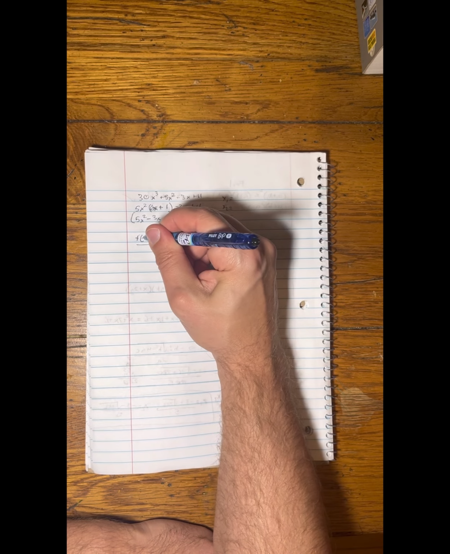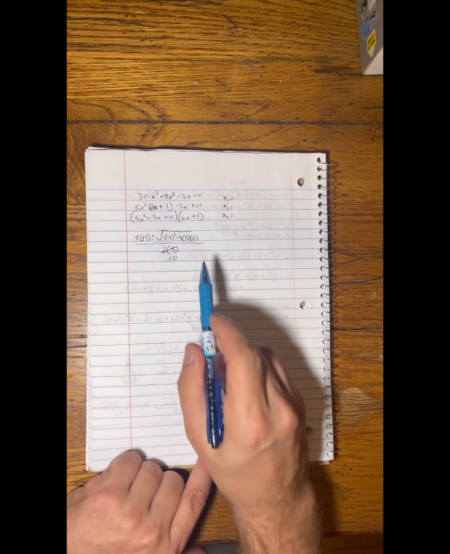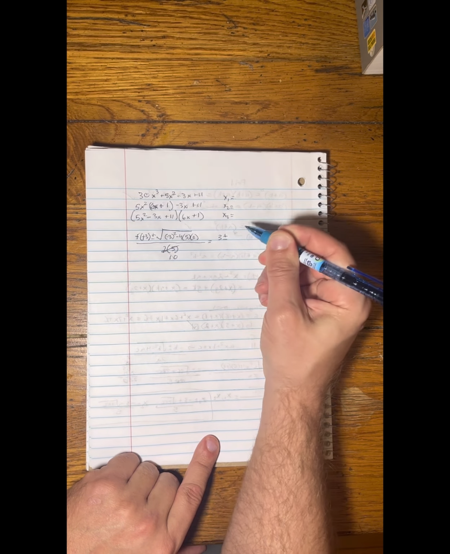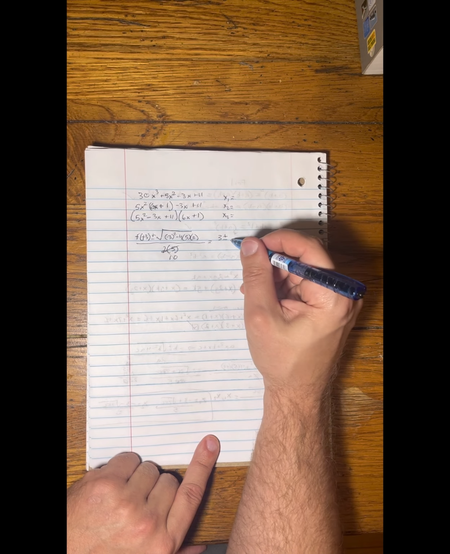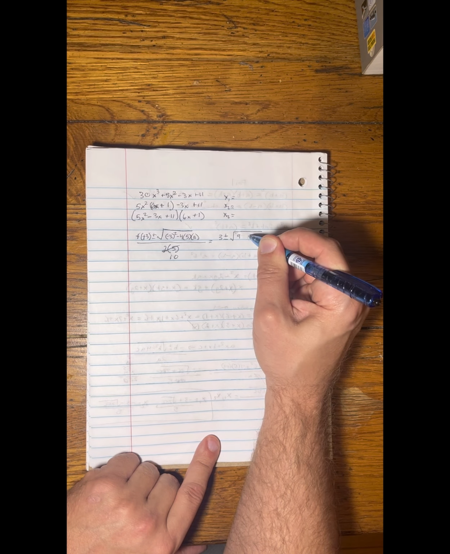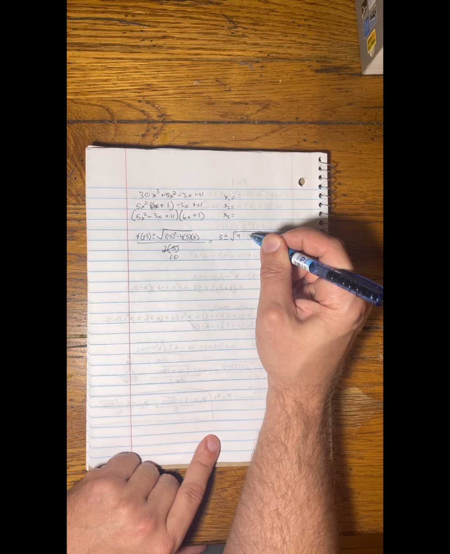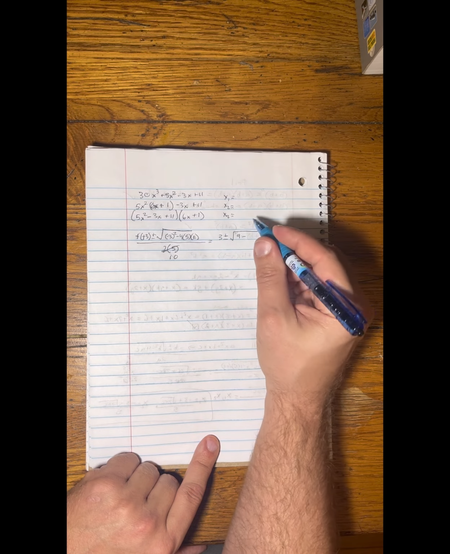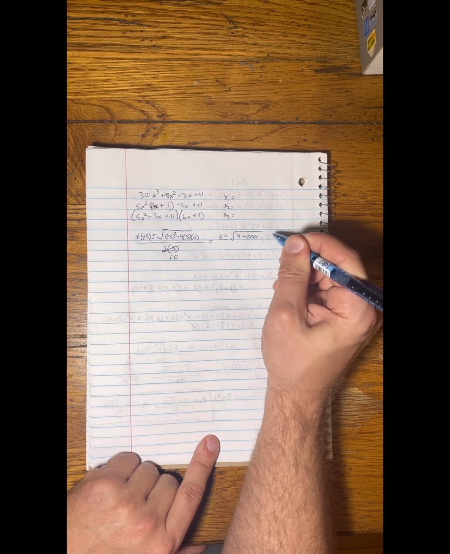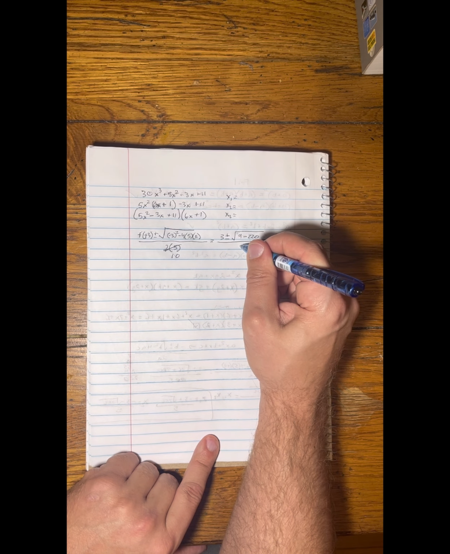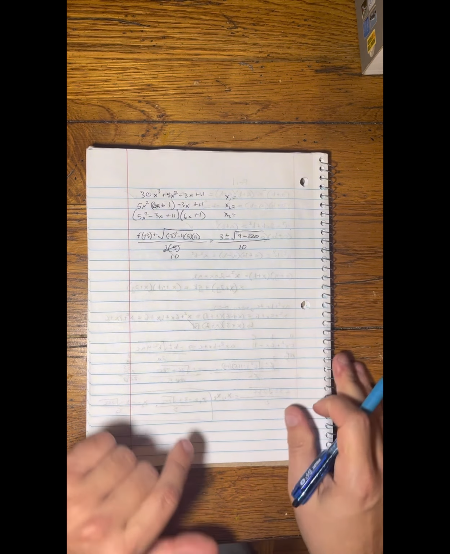And then these negatives become positives, and we are left with 3 plus or minus square root of 9 minus 220, all divided by 10.